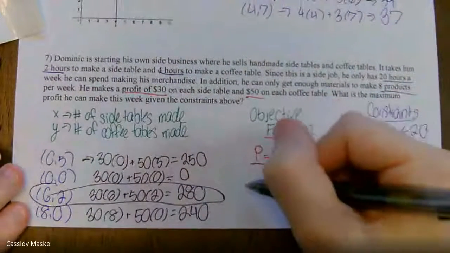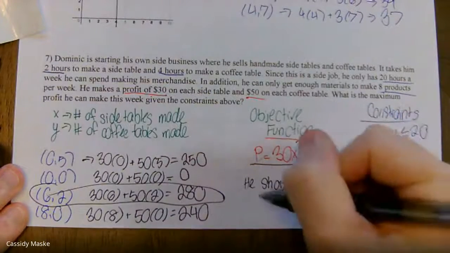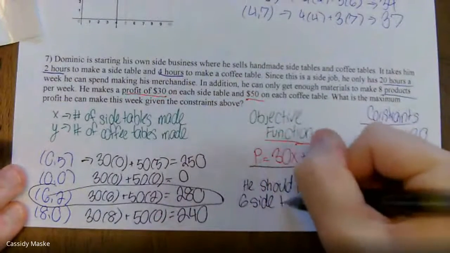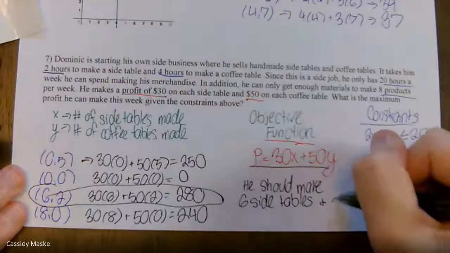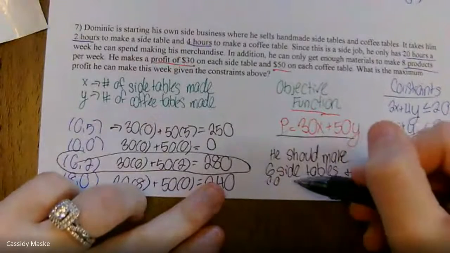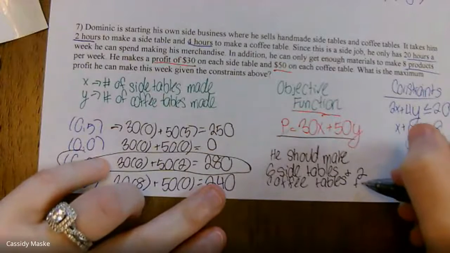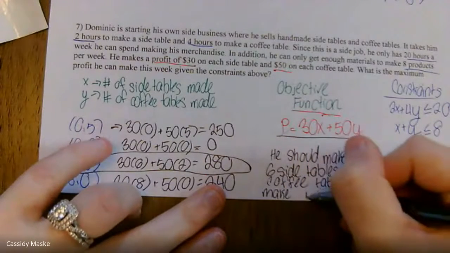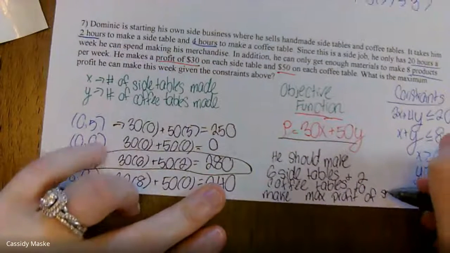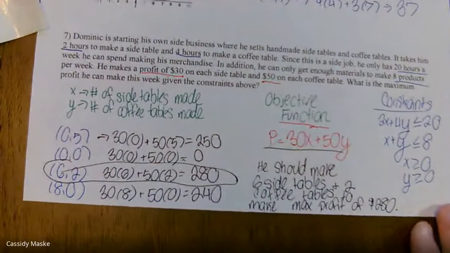So you would say he should make 6 side tables, because remember, x was side tables, and 2 coffee tables, because y is coffee tables. I don't even know if you can see this, my hand's probably covering it. To make a max profit of $280. Okay, so hopefully that makes sense.